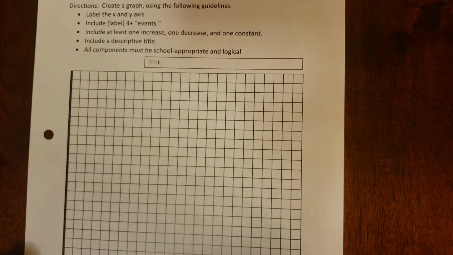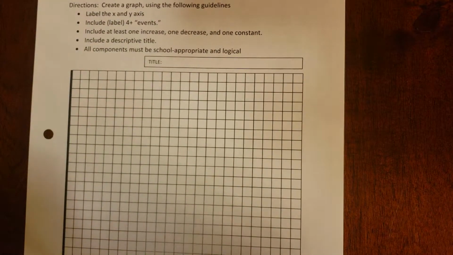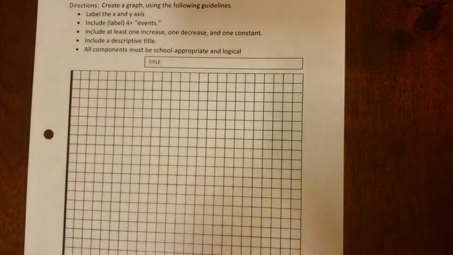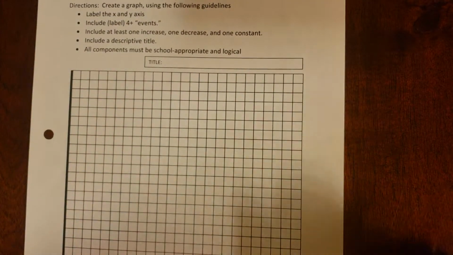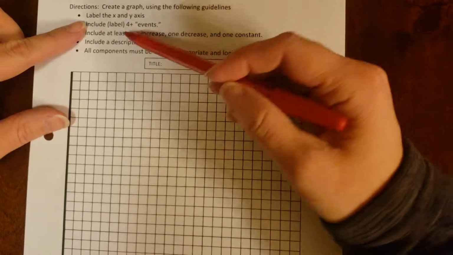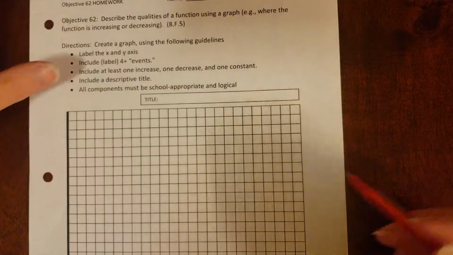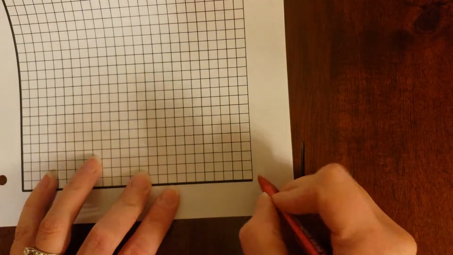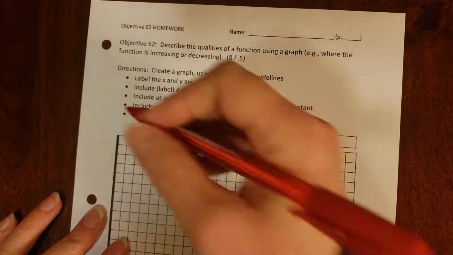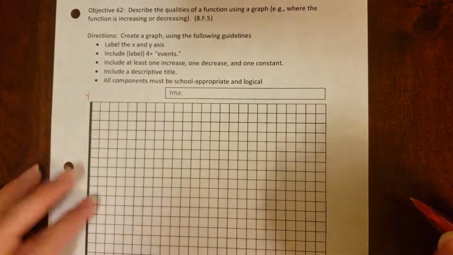Now, this is the most exciting part of the lesson. This is when you get to create your own graph. So here you are going to create a graph using the following guidelines. You should label the X and Y axis, not literally X and Y, but what they are measuring.